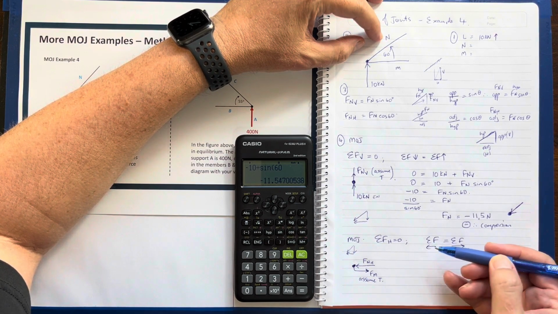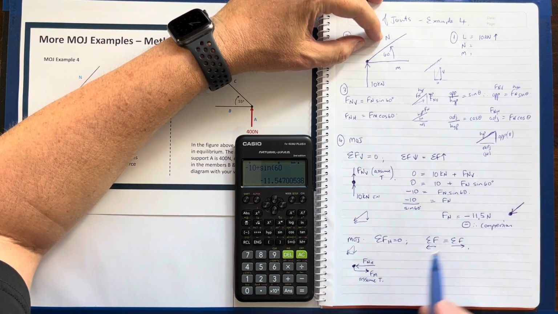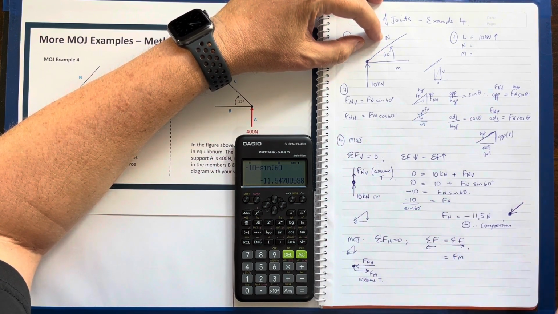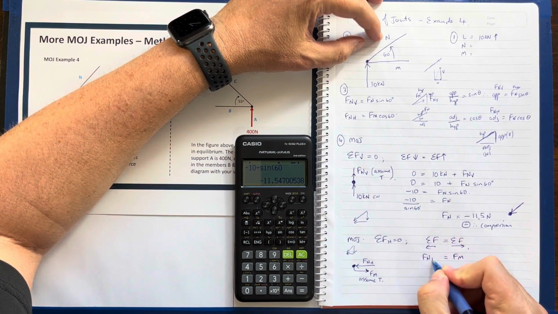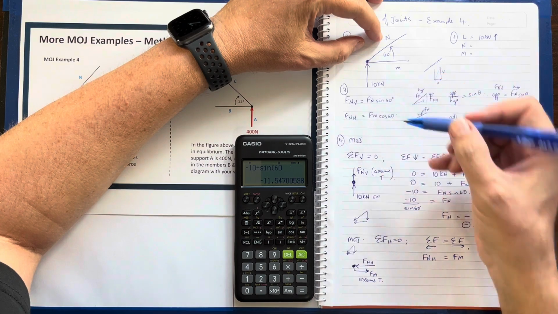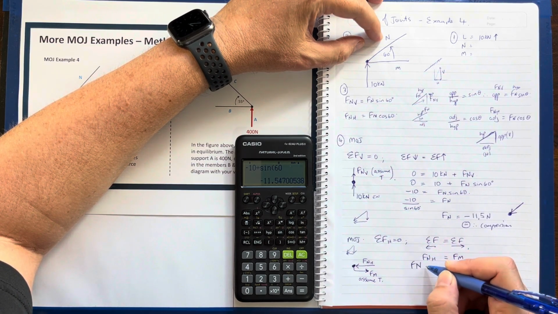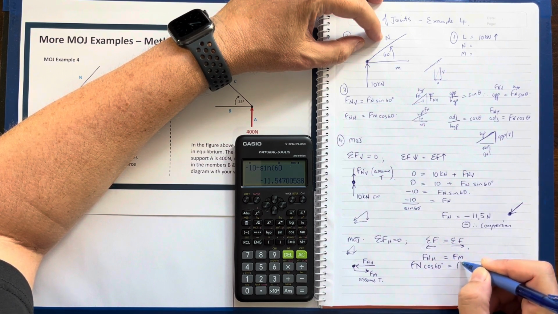So at the moment I've got one going this way and I've got one going that way. Force of M is going in that direction, going in this direction is force N horizontal. Force N horizontal is my force N cos 60 equals force M.